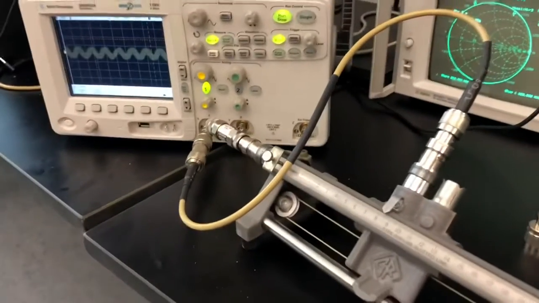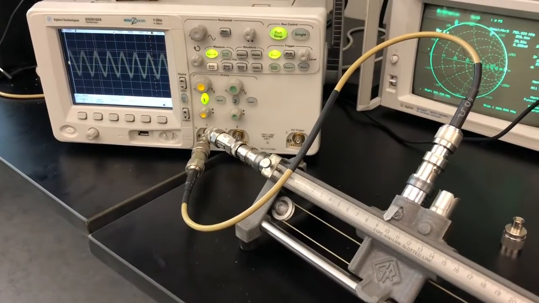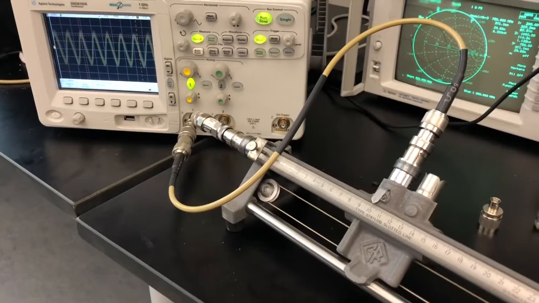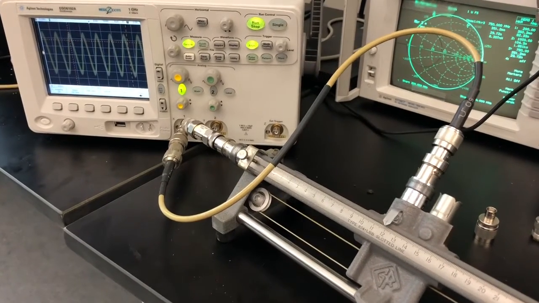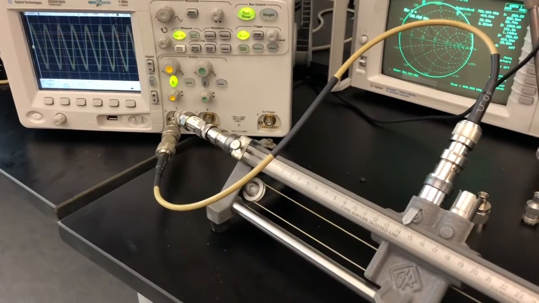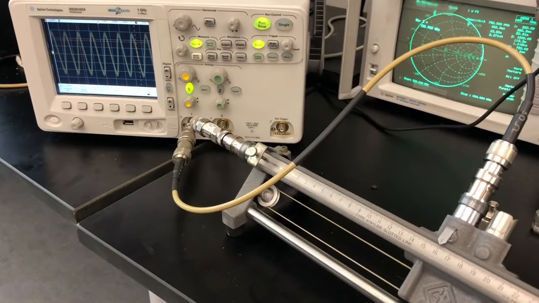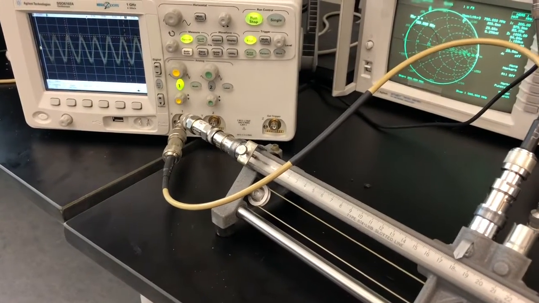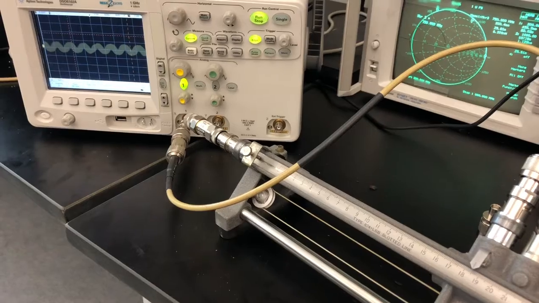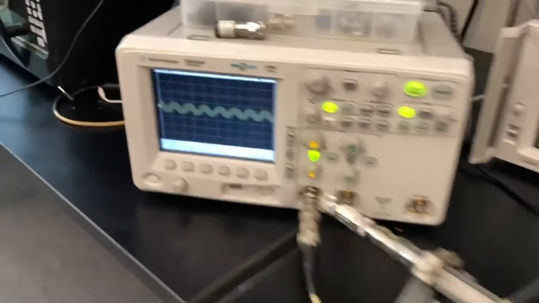So let's do it. Let me turn this knob. This is a max. Then I'm turning it more and more to see a min. Here we go. Now let's read the data.